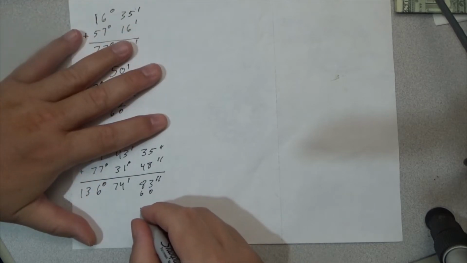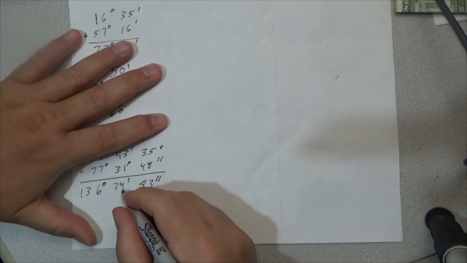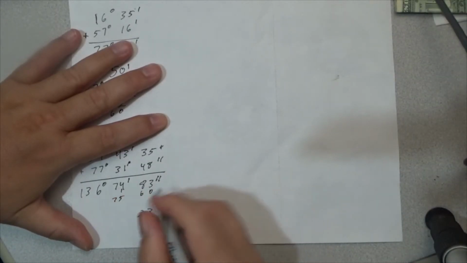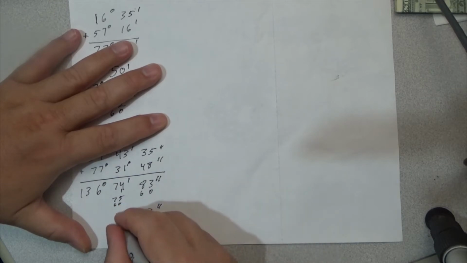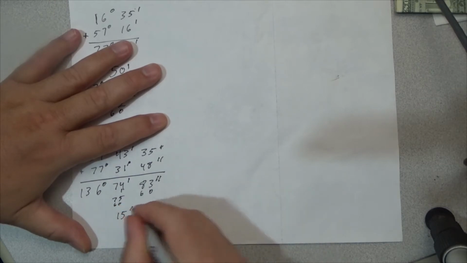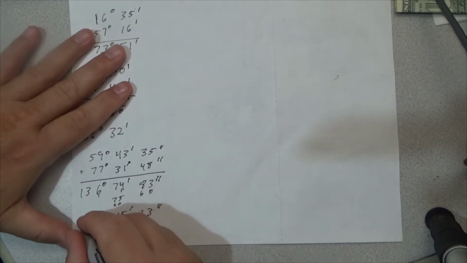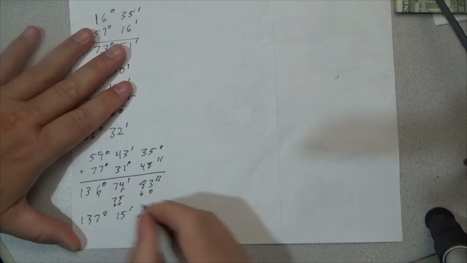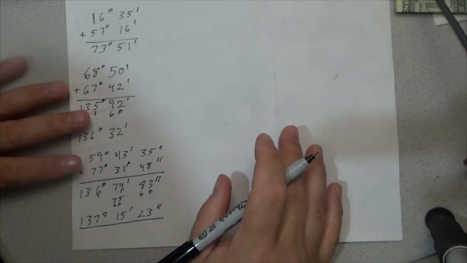So that leaves me with 23 seconds. I will add the 1 here to get 75, and then take 60 away. And that leaves me with 15 minutes. Then I add the 1 here, so 137. So 137 degrees, 15 minutes, and 23 seconds in the end.